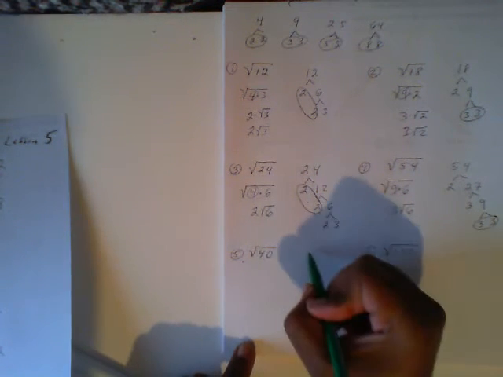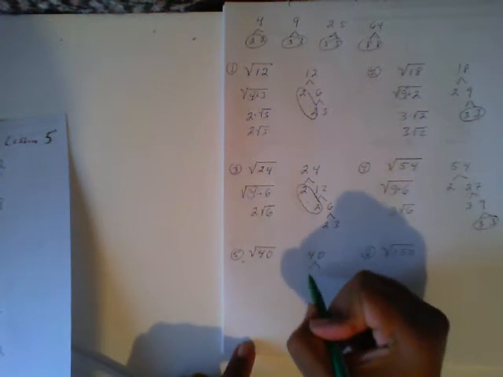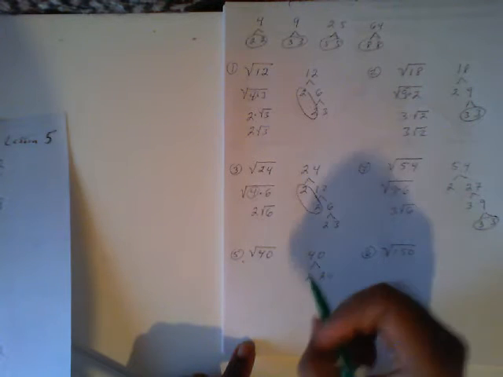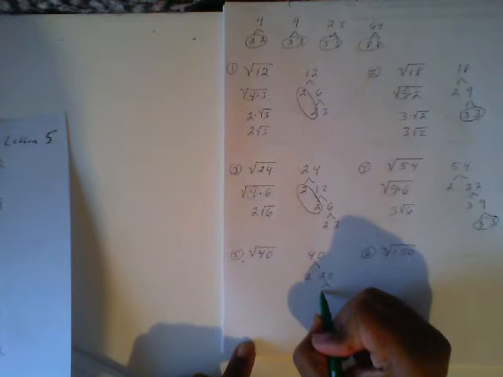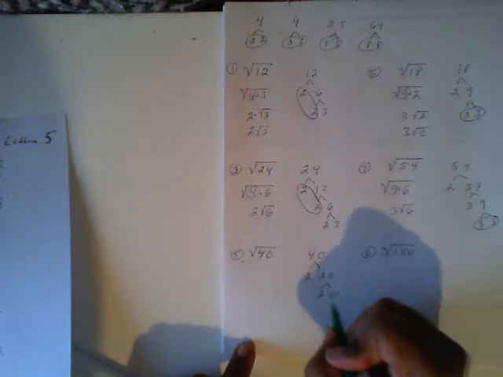Alright, 40. Let's divide that by 2, and we'll get 20. Divide it by 2 again, we'll get 2 times 10. Divide that by 2 again, we get 2 times 5. That's about as far as we can go.